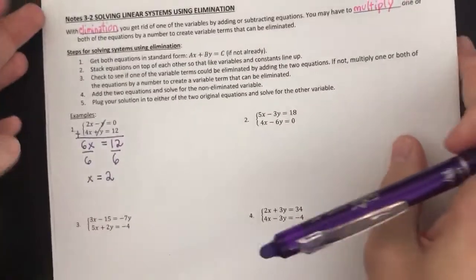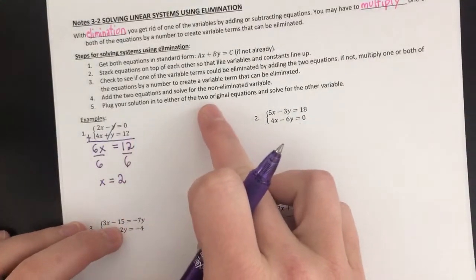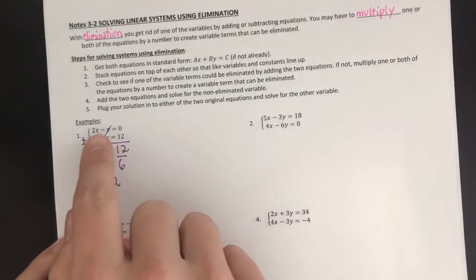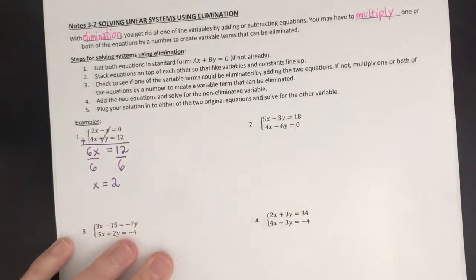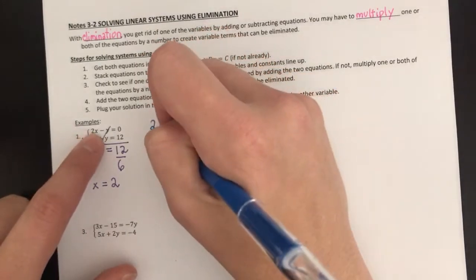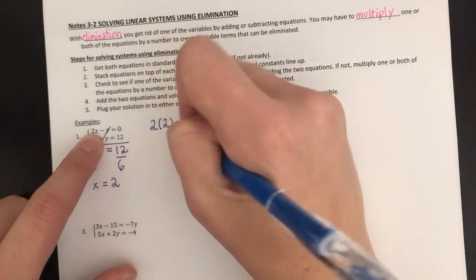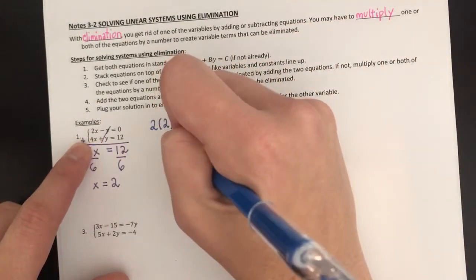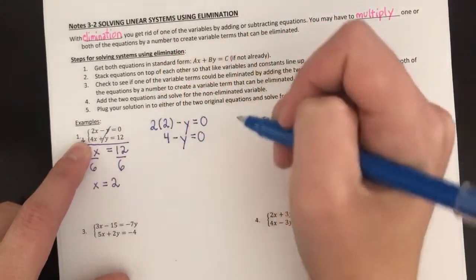Then I need to plug my solution into either of the two original equations and solve for the other variable. So I'm going to work with the top equation because I have smaller numbers. So 2 times x, which is 2, minus y equals 0. So 4 minus y equals 0.